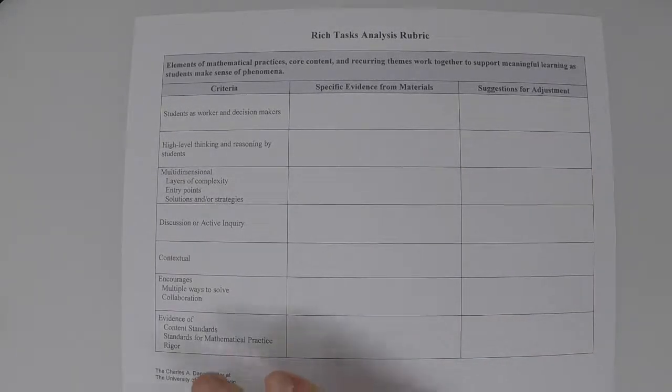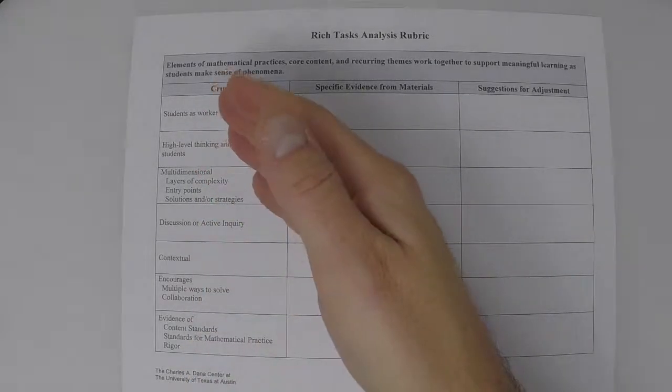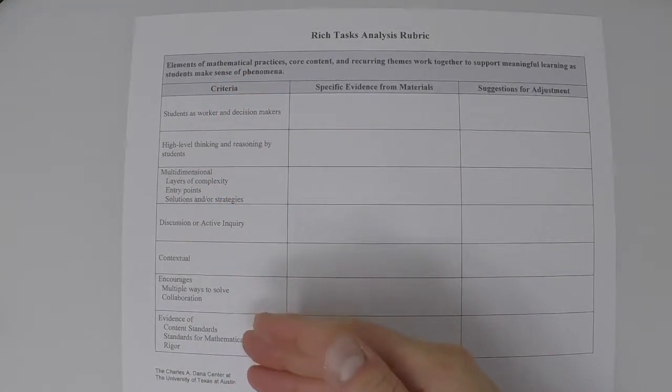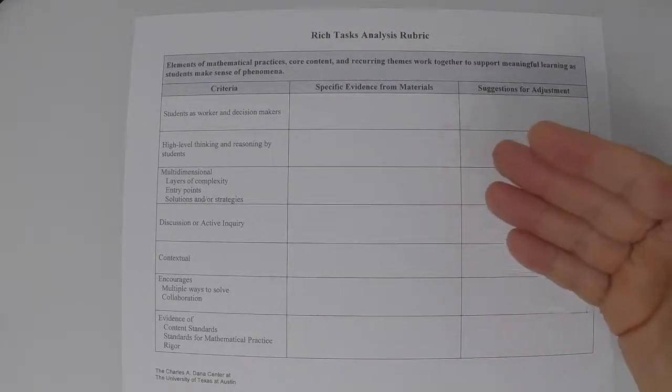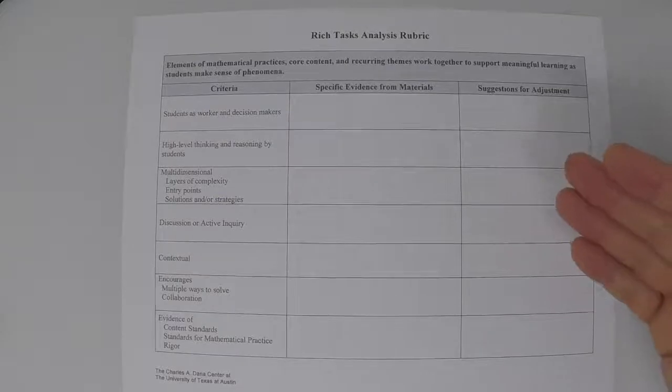We can make tasks more rich or less rich than we would like by adding more of these criteria to a task. We're upping the richness and making it more valuable for our students as they work within the math classroom.